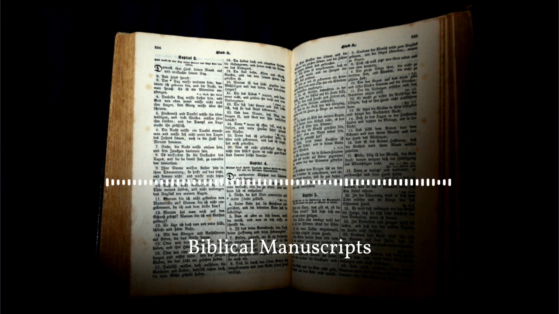But we had the Bible translated into Georgian by the 5th century. We have about 43 extant Georgian manuscripts dating from about the 8th and 9th centuries.